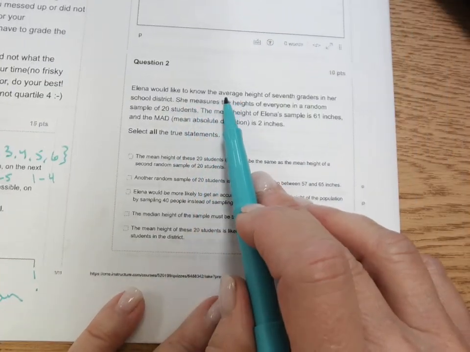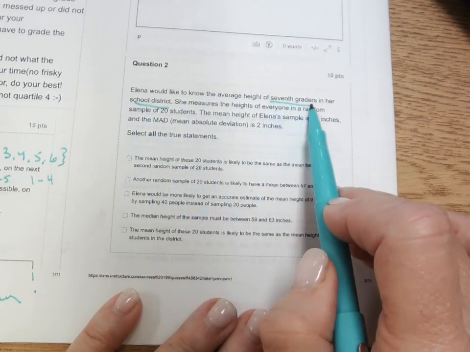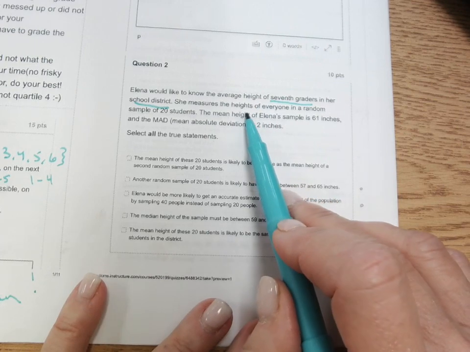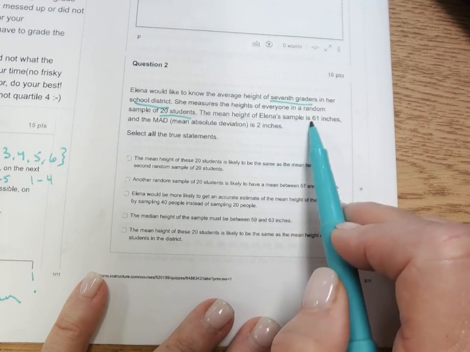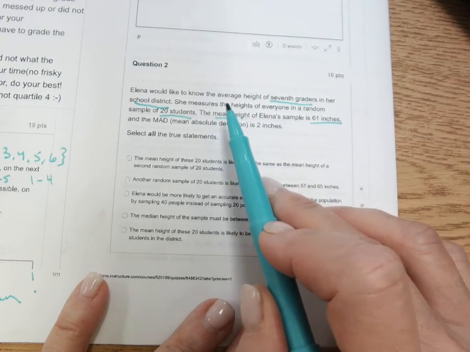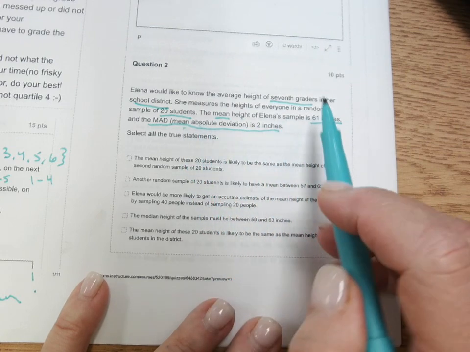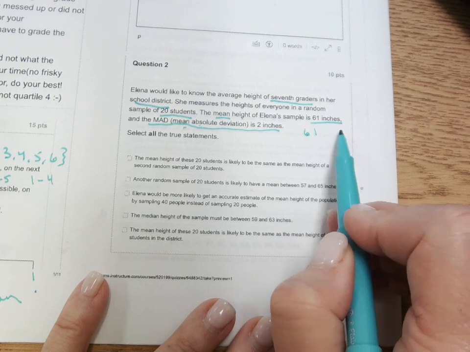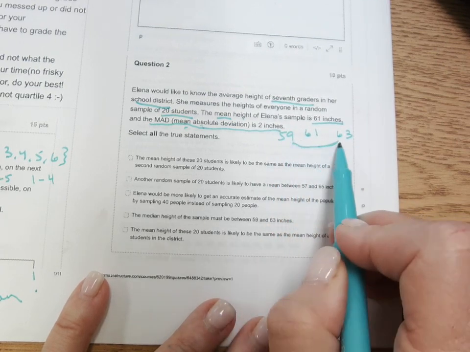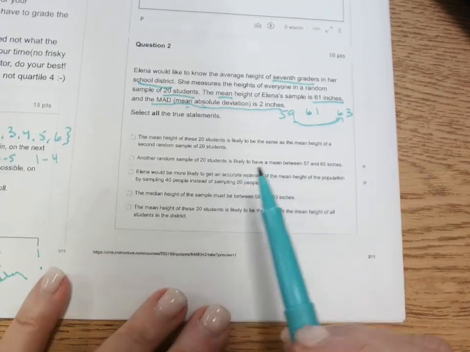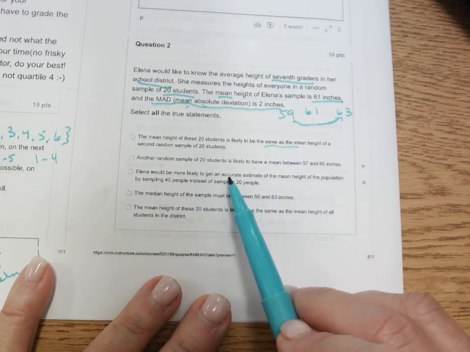Elena would like to know the average height of a 7th grader in her school district. So this is 7th graders in her district. She measures the heights of everyone in a sample of 20 students. The mean height of her sample is 61 inches, and the mean absolute deviation is 2 inches. So remember that this is the distance from the mean. So if her mean is 61, we're going to think about maybe in this sample, most of the people fell in this range. Okay? So it says the mean height of these students is likely to be the same as the mean height of 20 more random students.